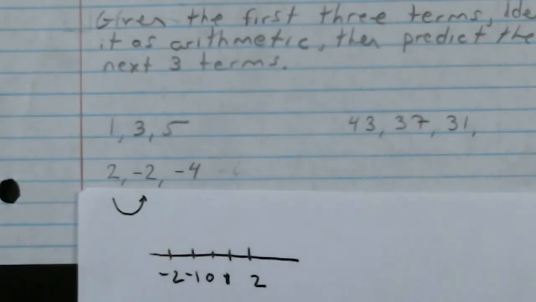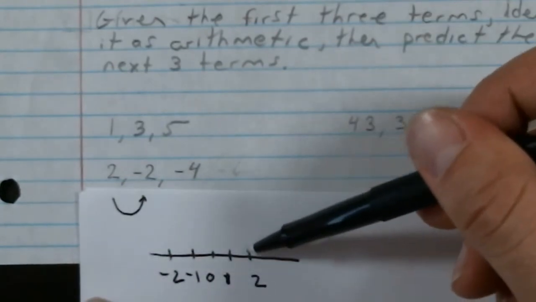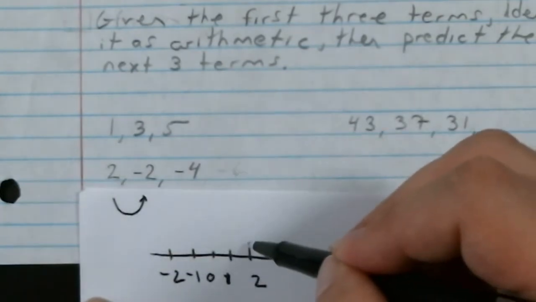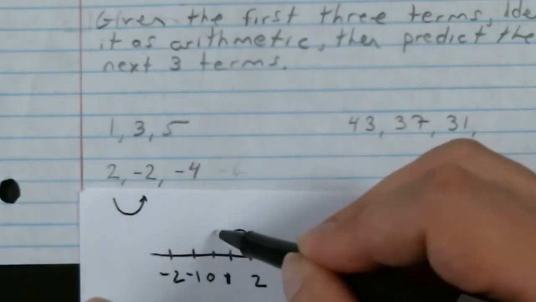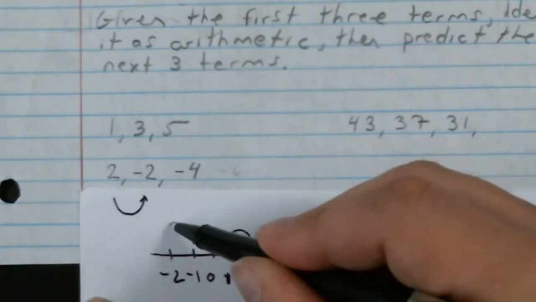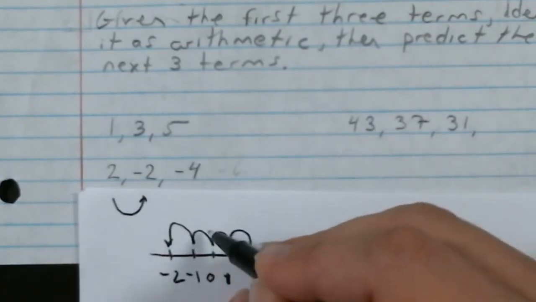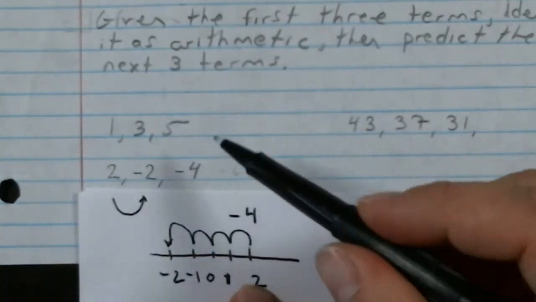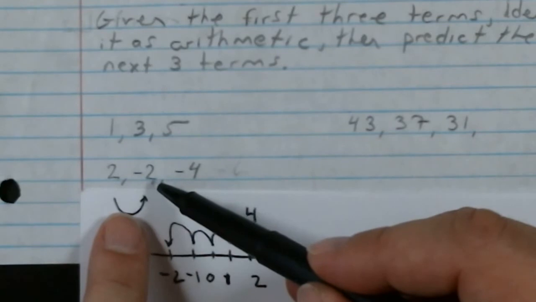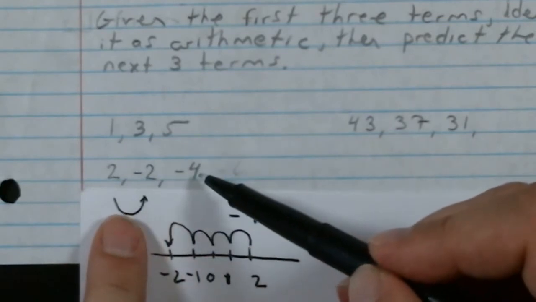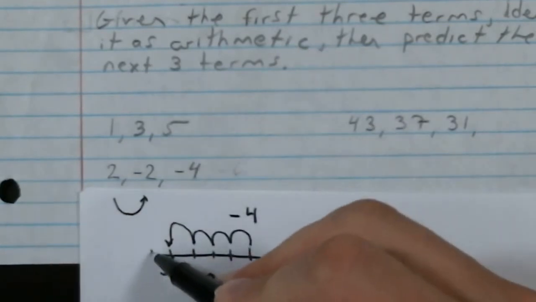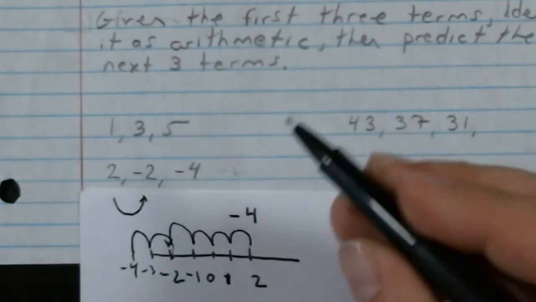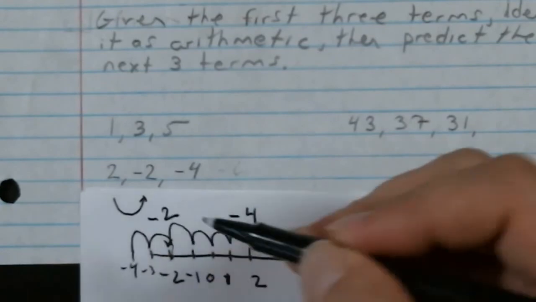So it looks like it goes from 2 to negative 2. So how many does it jump? Let's see, how many does it jump? It goes 1, 2, 3, 4. But you're going backwards, so it's going to be minus 4. So that's there. Well, what about negative 2 to negative 4? Well, let's see. Negative 2 is here, and negative 4 is here. So we're going to go 1, 2. Uh-oh. We're going negative 2.